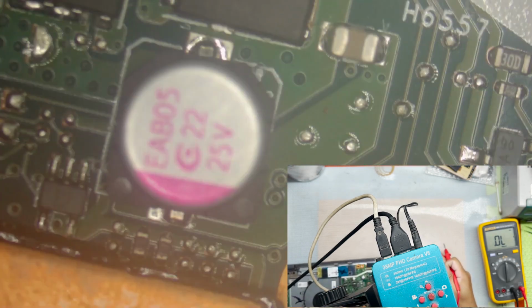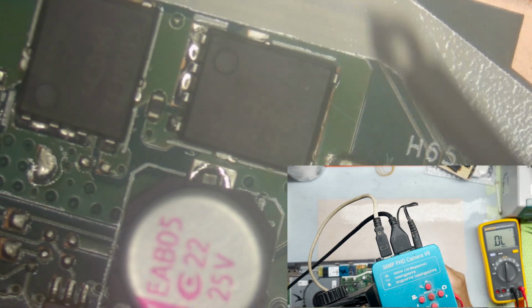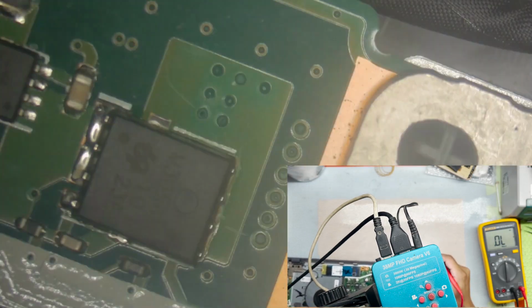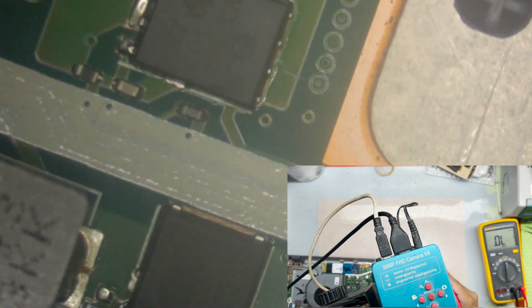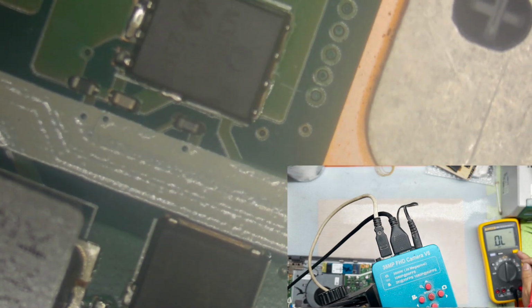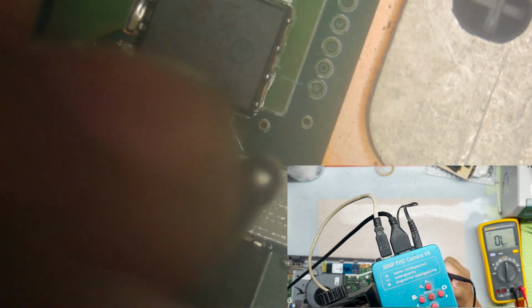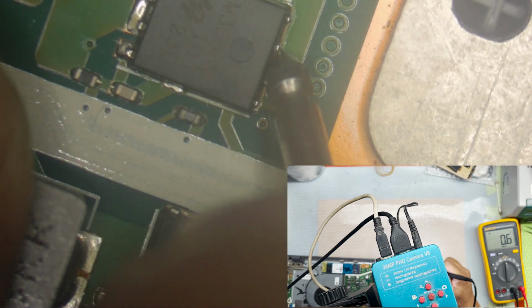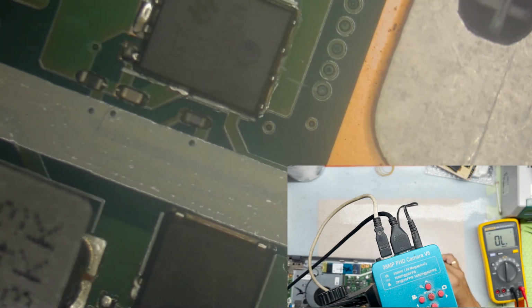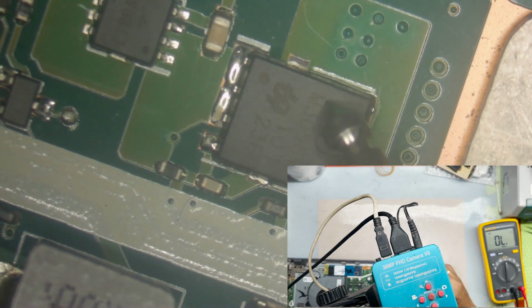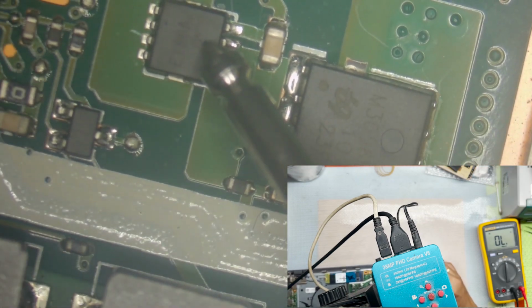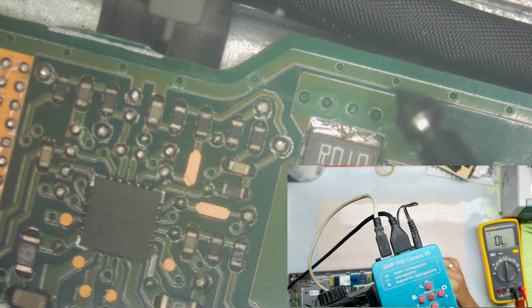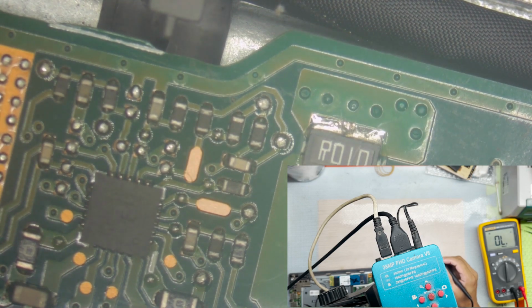DC in will go here from the first MOSFET. Using the beep mode, 19 volts in to our PES. You can see there is connected here, and then we'll go to the second MOSFET, and then we'll go to this PR.